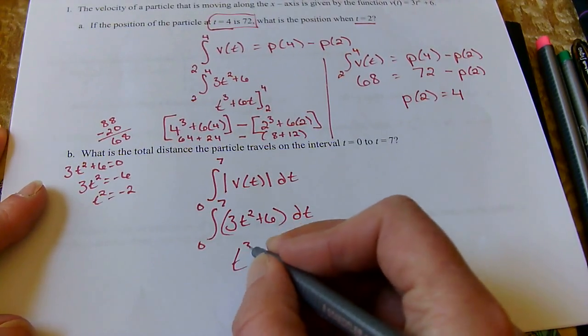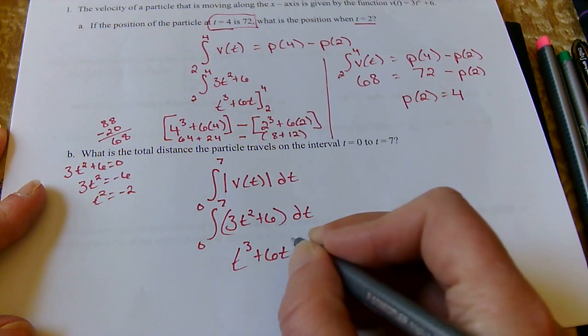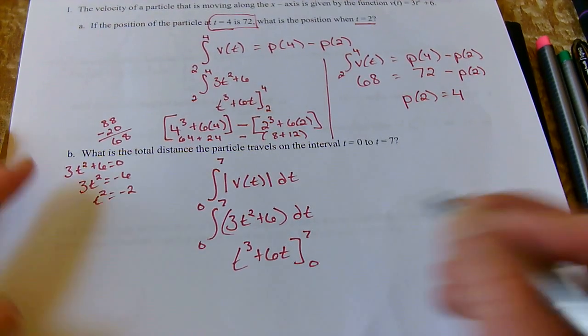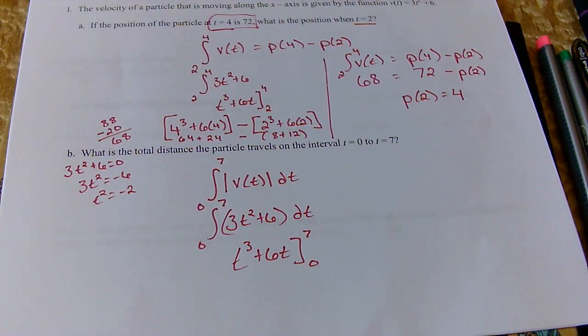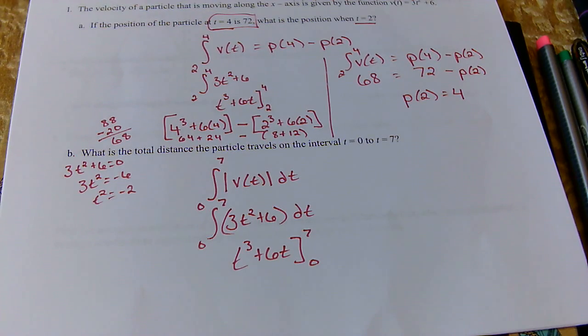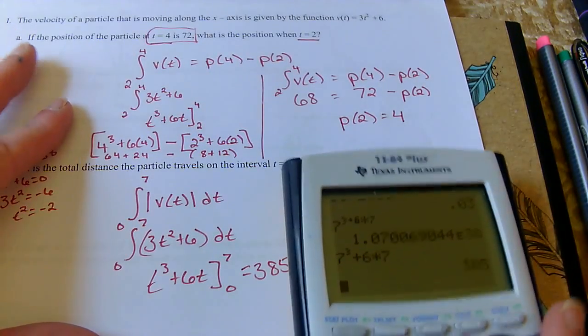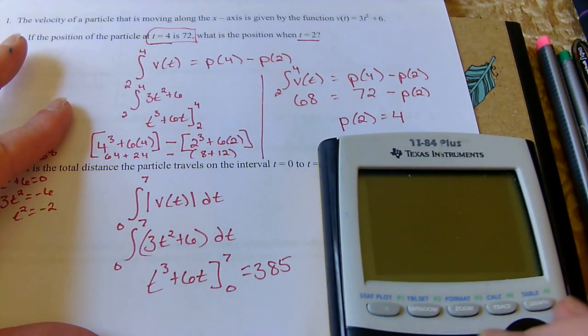That was t cubed plus 6t, evaluated from 0 to 7. 7 cubed plus 6 times 7. Whoops. I can use the calculator, right? It is 385. Let's double check it. Now let's remember how we can double check it.